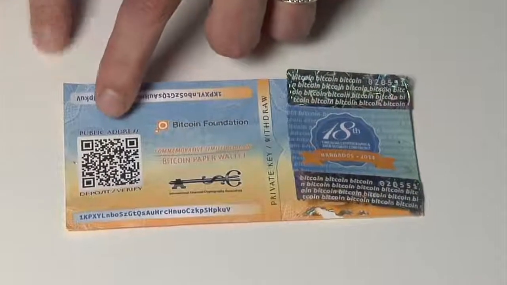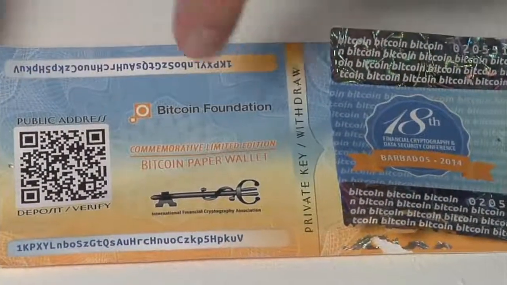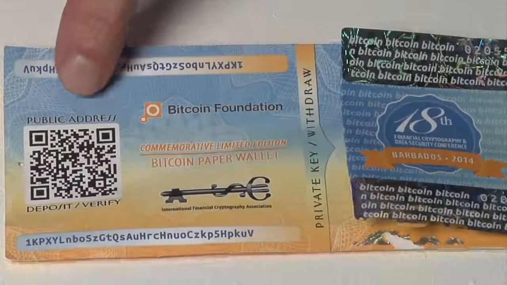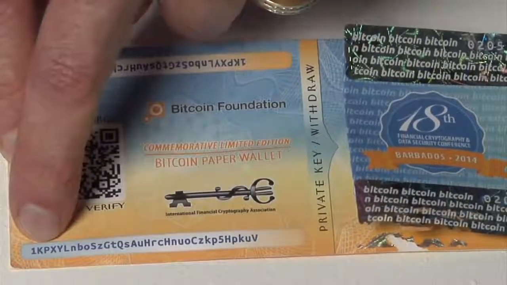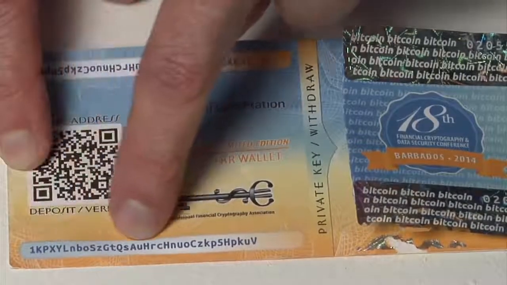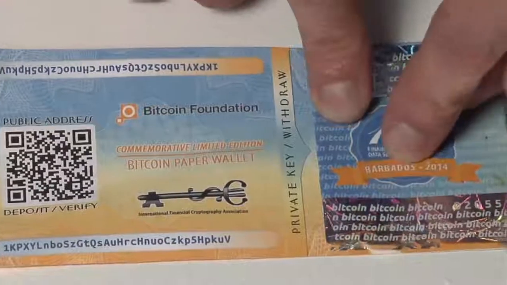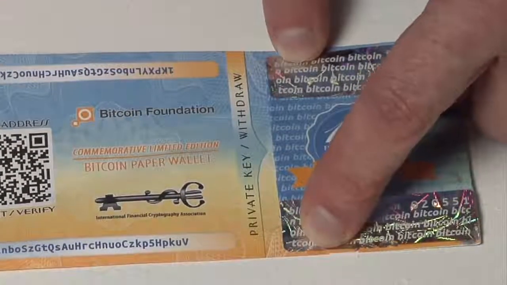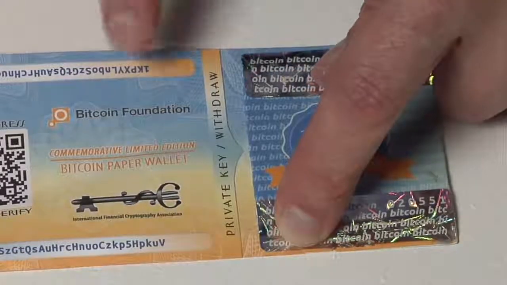What you see over here is the public address, the address of this wallet. And this is shown in two ways. First, as a 2D barcode, as a QR code. And then second, down here, you see it as a character string in the base 58 notation. Now, originally, this side over here was sealed because it has the private key within it, and you don't want to give away the private key too easily.